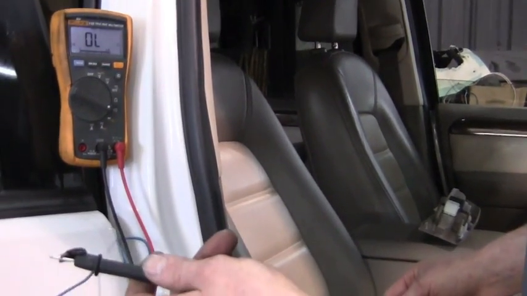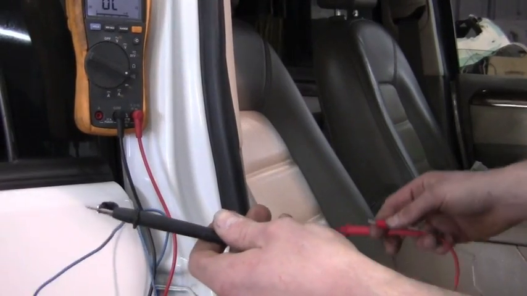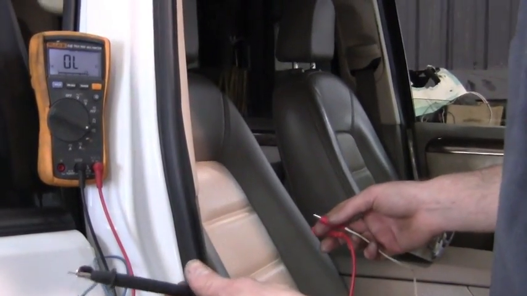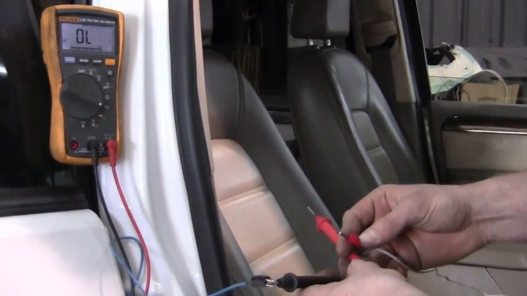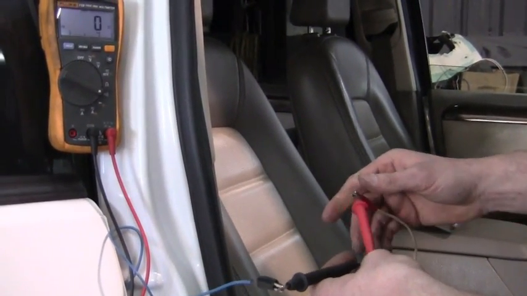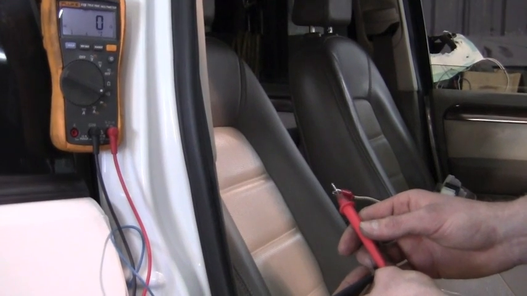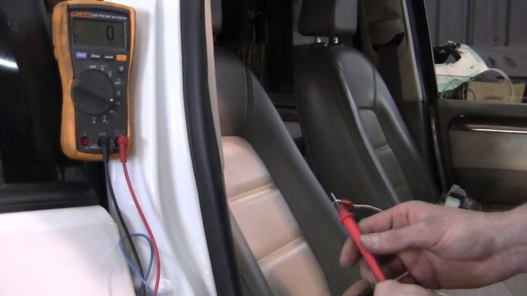Alright, I've got the blue wire on one lead on my voltmeter. And now when I place the white wire from the driver's master switch on the other lead, we should get a beep confirming that we have good continuity. And there you have it, good continuity on the red wire with the black stripe.